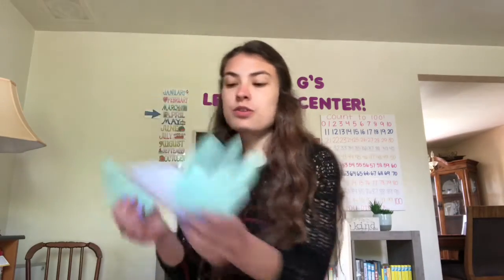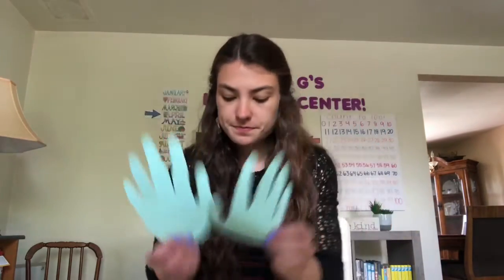The next thing you need is another piece of paper. I used green because I thought it would go well with the earth. And I simply just traced both of my hands. If you need an adult to help you trace it, then go ahead and ask for an adult's help. So you'll just grab a pen or a pencil, trace your hand, and then cut it out. So you'll have two hands.